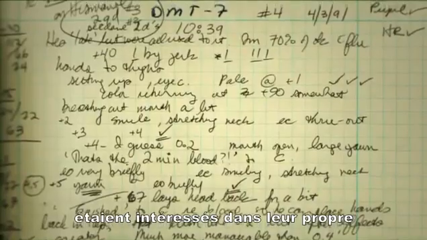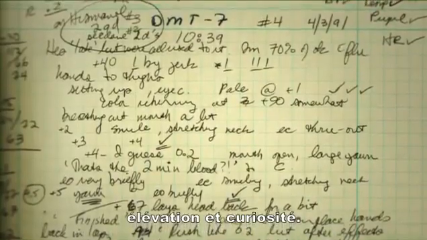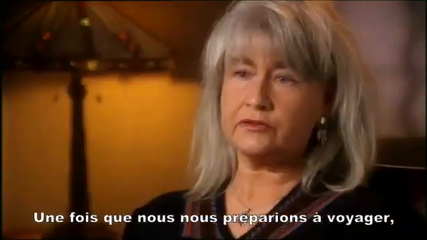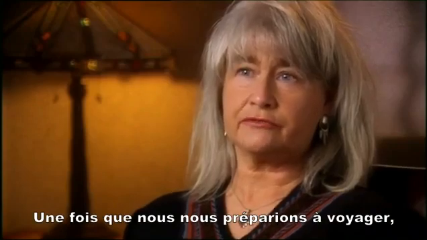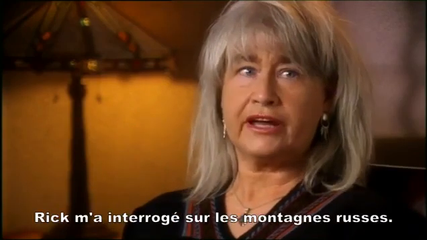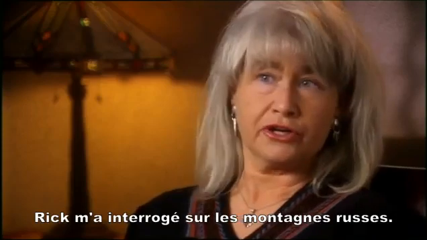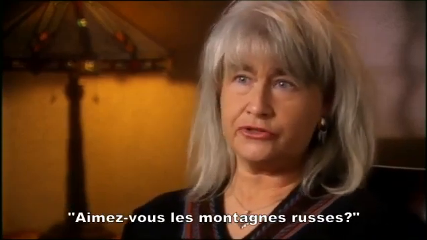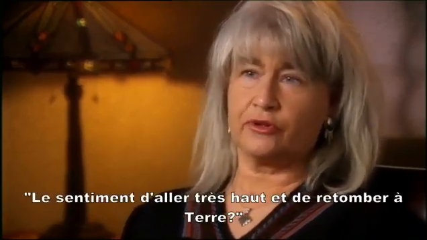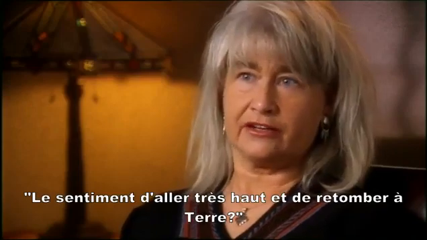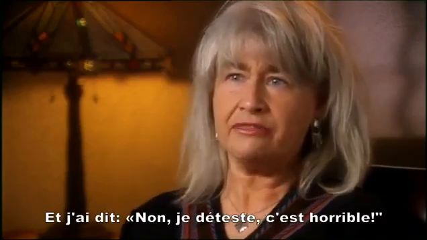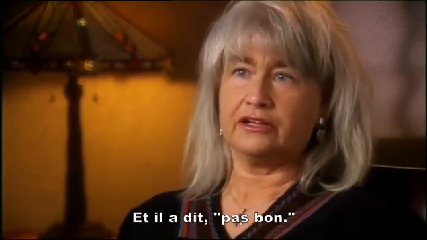growth or curiosity. Once we got into the preparation for the actual trips, Rick asked me about roller coasters. Do you like roller coasters? You know, the sensation of going up really high and then slamming back down towards Earth. And I said, no, I hate them. They're horrible. And he said, not good.